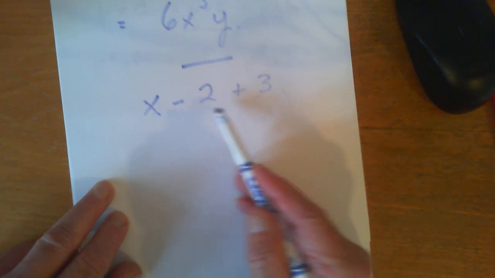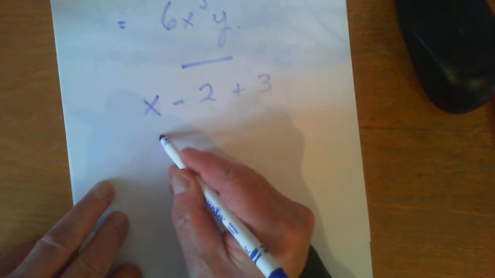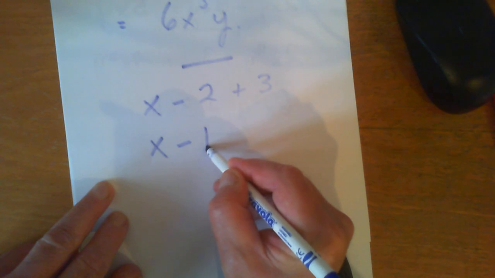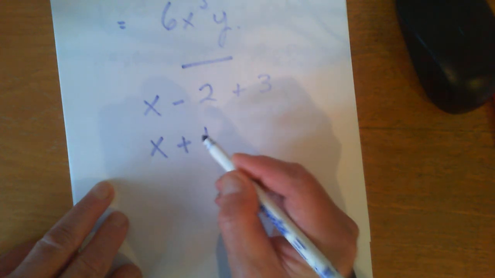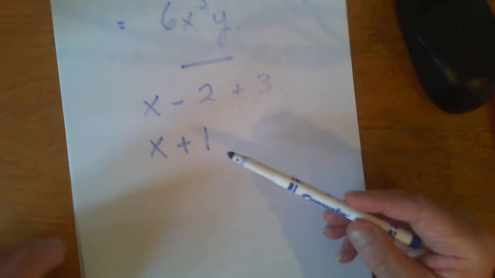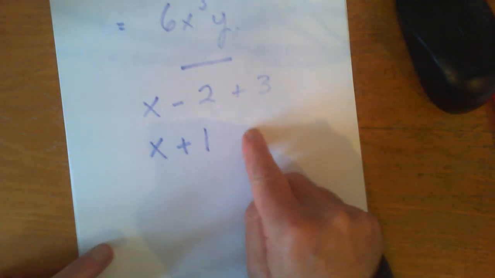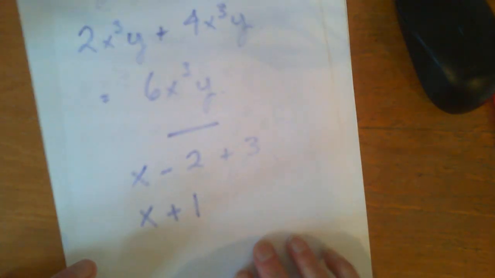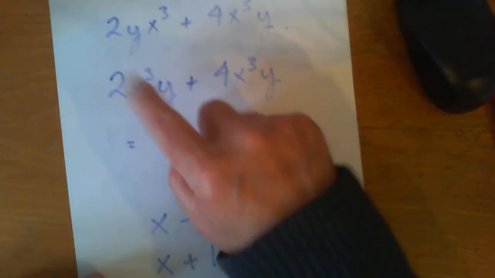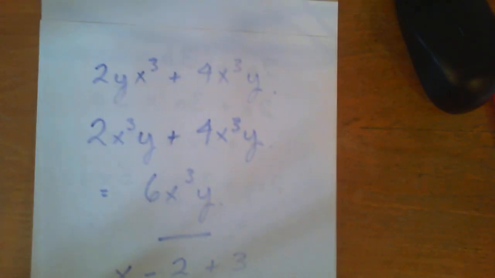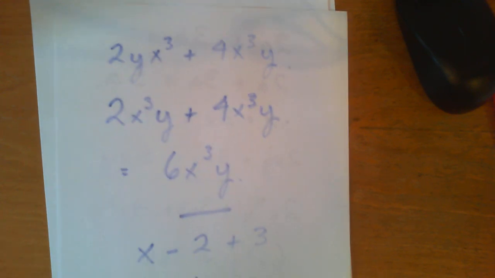I can simplify that expression there. So x will stay as it is, and that becomes plus 1. That would be a simplification of the line beforehand, just by simplifying the numbers. In the same way, you can apply that method to simplify more abstract algebraic terms.